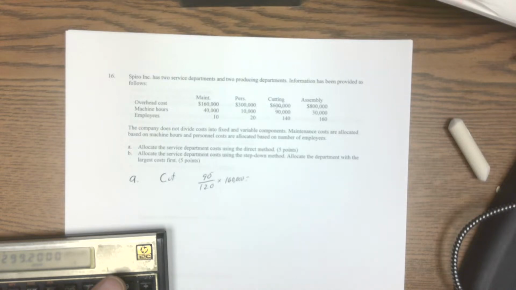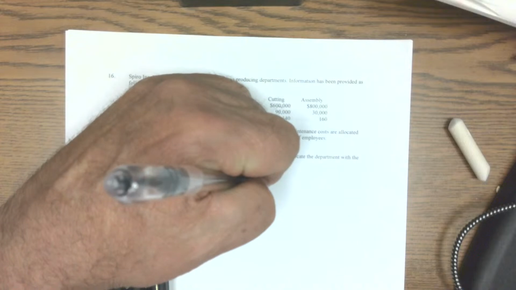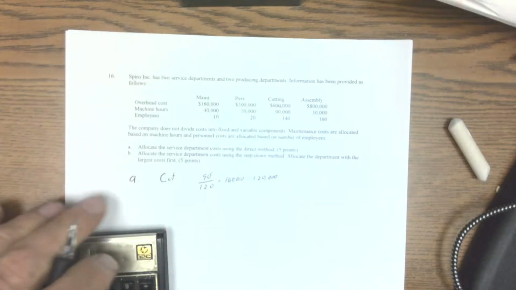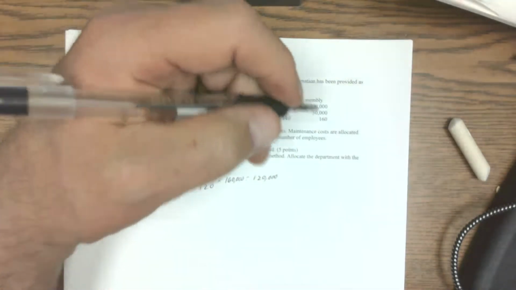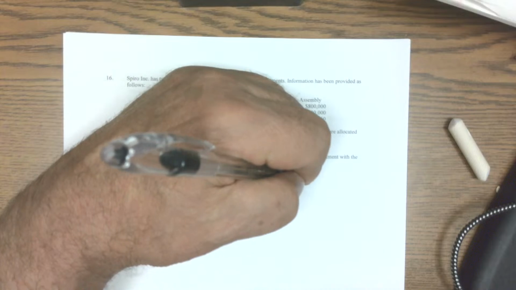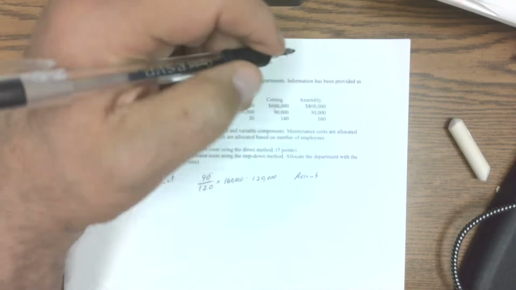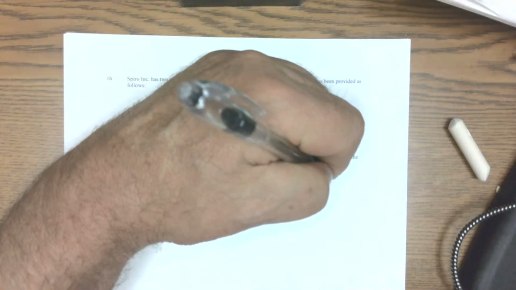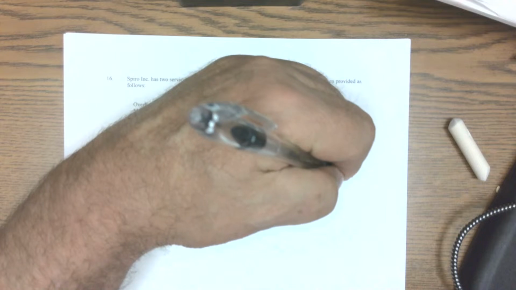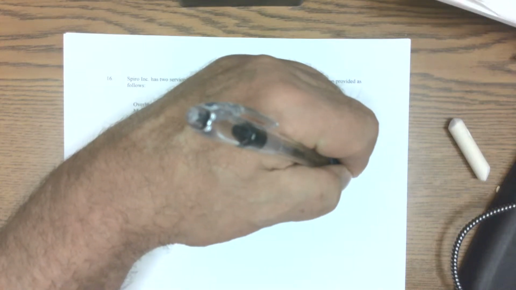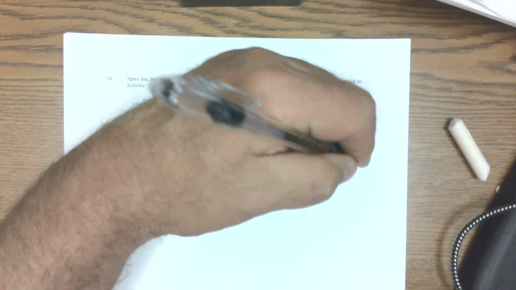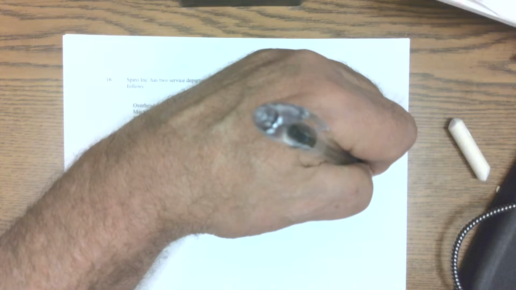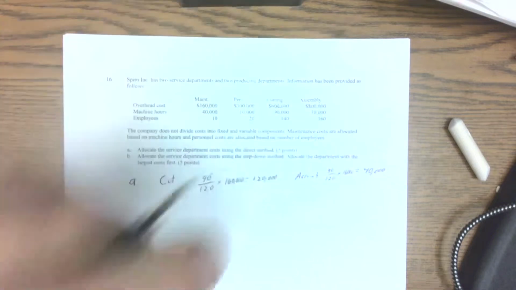That's going to be 3/4. That's going to be 120,000. And then the assembly is going to be 30 over 120 times 160,000, or 1/4, equals 40,000.